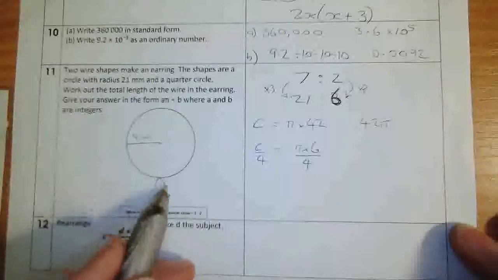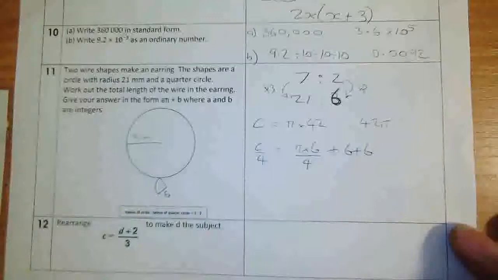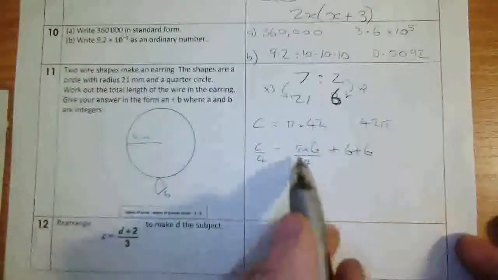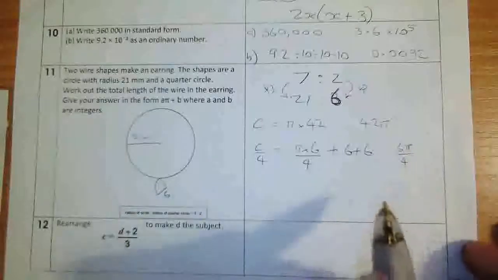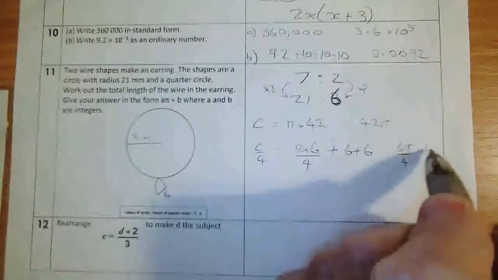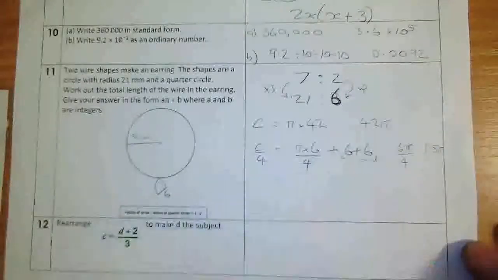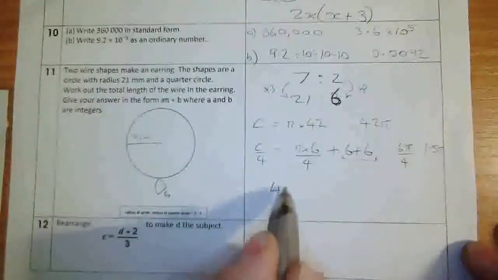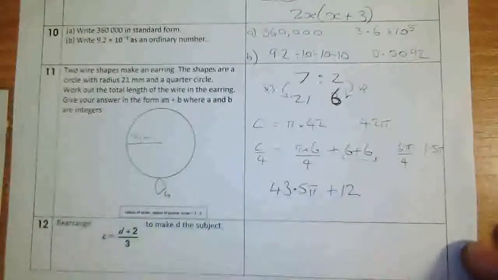However, we also have to add on the two straight sides, which is 2 lots of 6 millimeters. Altogether, therefore, we have 42 pi plus 6 pi over 4, or 1.5 pi, plus 2 lots of 6. So 42 and 1.5 gives us 43.5 pi plus 12.